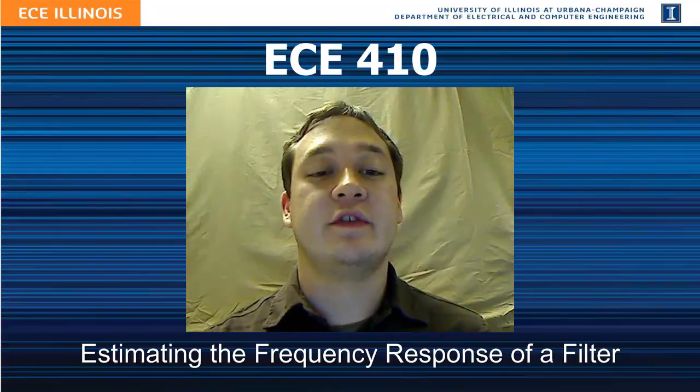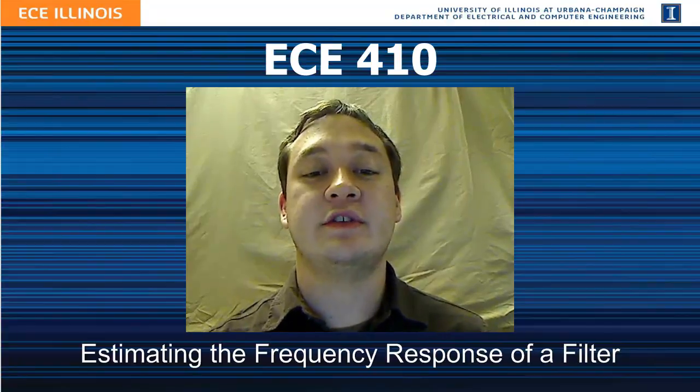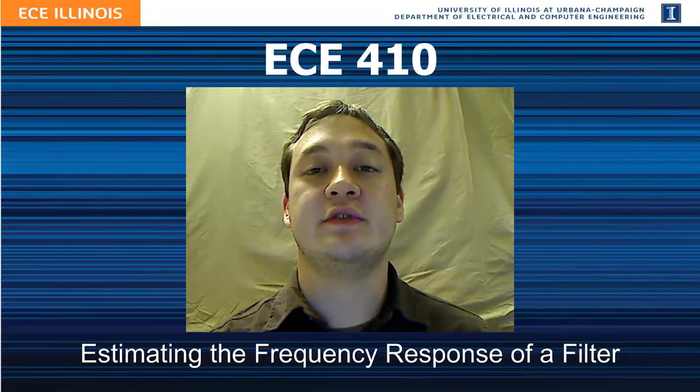In summary, we can estimate the frequency response of a filter by looking at how close each point on the unit circle is to each pole and zero. The magnitude of the frequency response will be greatest near the poles of the filter and lowest near the zeros of the filter.